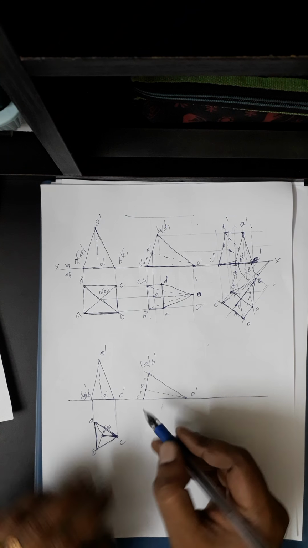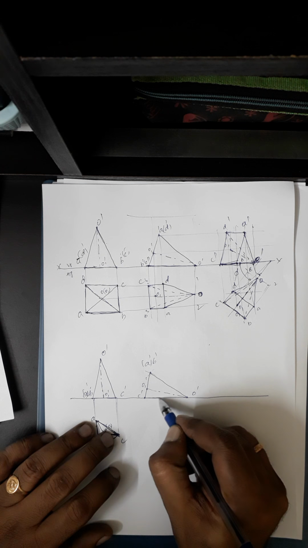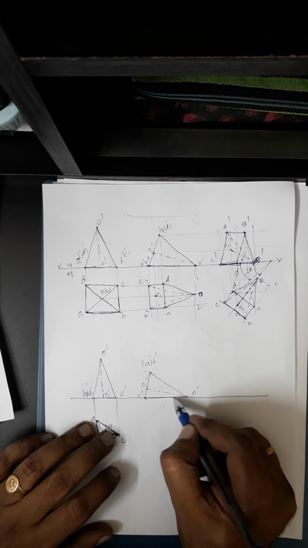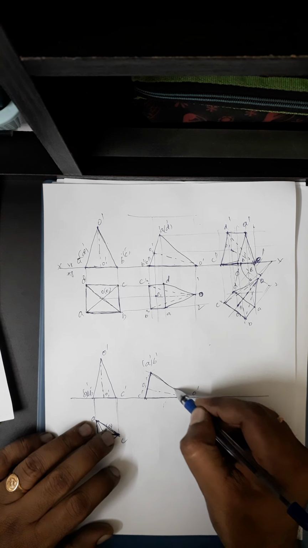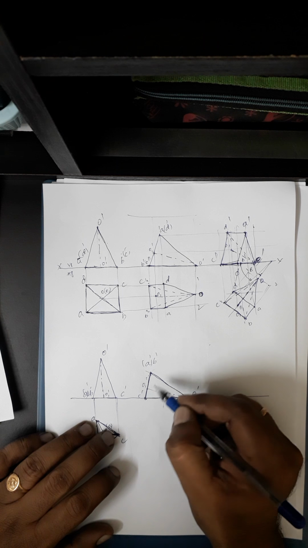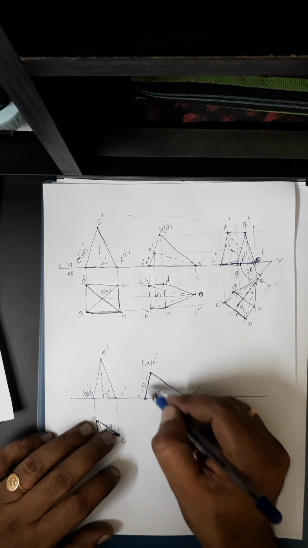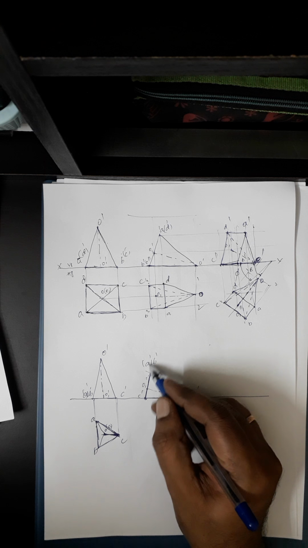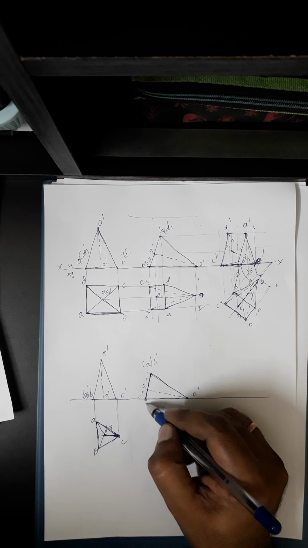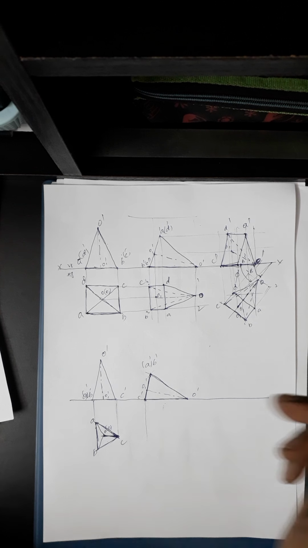So now see, it's resting on one of its inclined edges, that is the lateral edge, on HP. So now again this is nearer compared to this, so the base end is nearer. So base you can check out here. Then you have to project this.